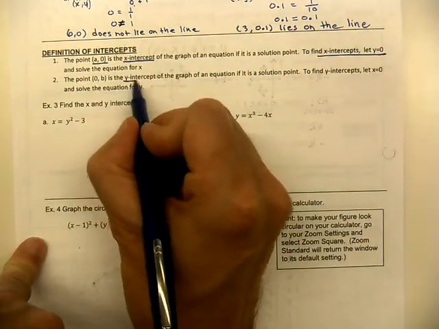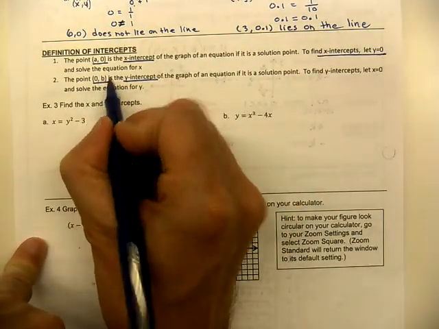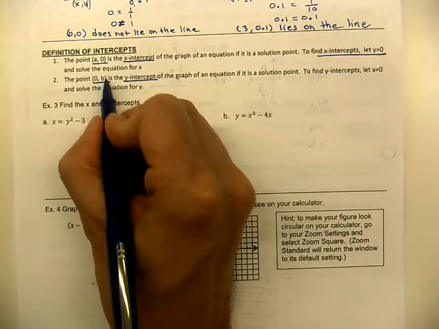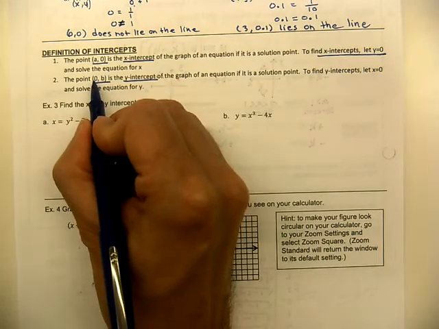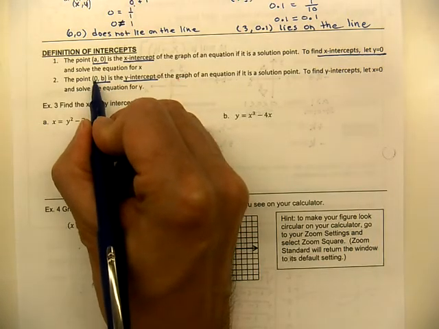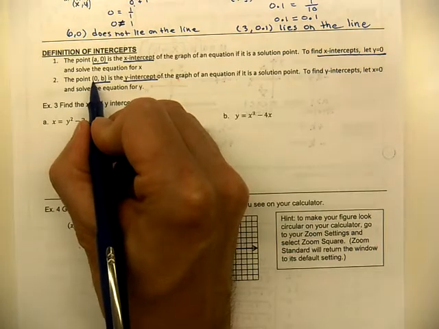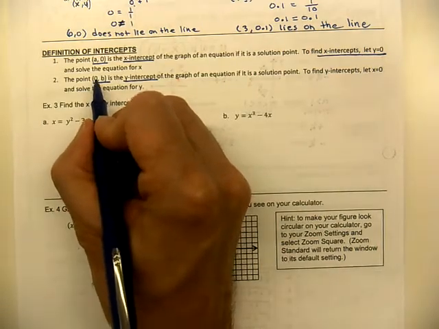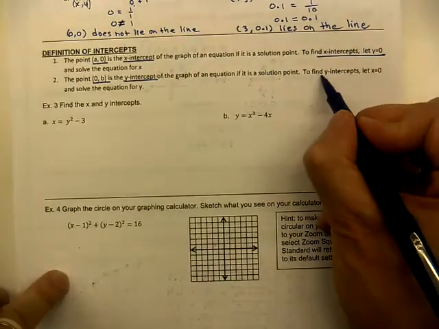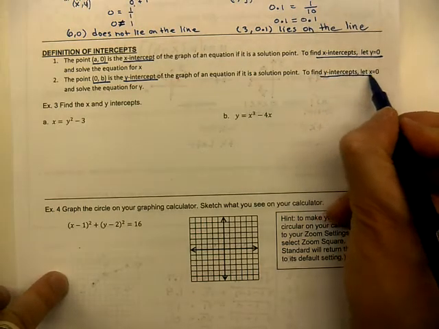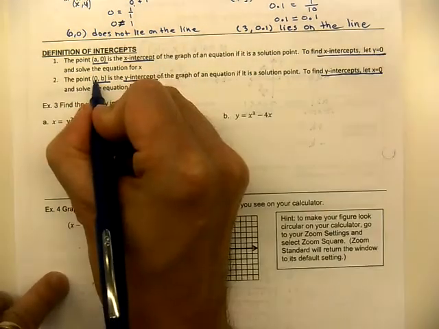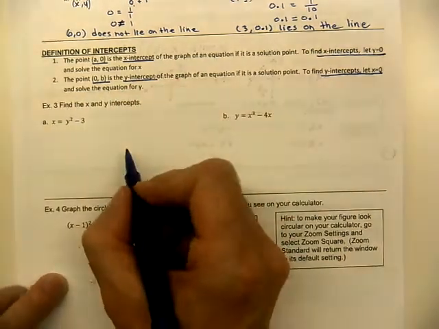However, if you're talking about a y-intercept, that means you know a value for the y-coordinate, but now your x is set to 0 because you're not to the right, you're not to the left of the y-axis, you're on the y-axis. And again, to find that y, you have to set x equal to 0. Why? Because there it is, x has to be 0. So let's do that for these examples.